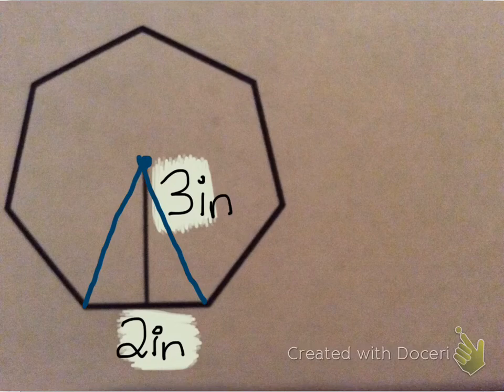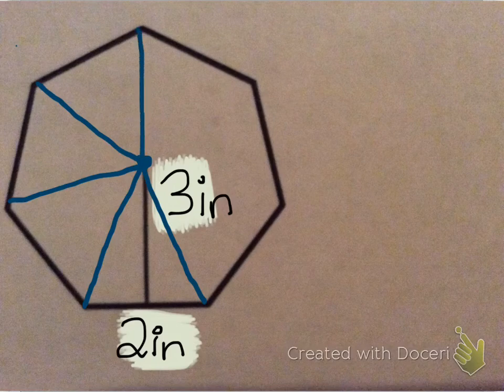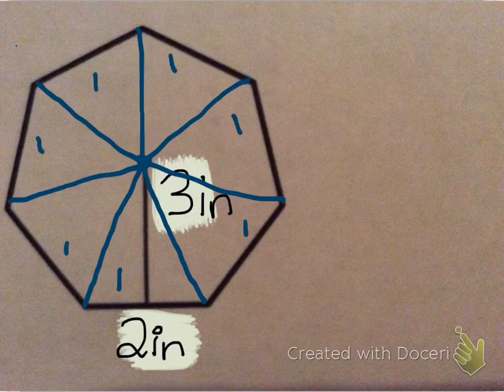So if I have my triangle here that's labeled, but I also have this triangle here, and this triangle, there we go, this triangle here, this triangle here, this triangle here, and this triangle here, and of course this last one at the end here. And so we now have 1, 2, 3, 4, 5, 6, 7, oh my goodness, 7 triangles that are exactly the same size inside of our shape. So if we find the area of one of these triangles, we can find the area of the entire shape.